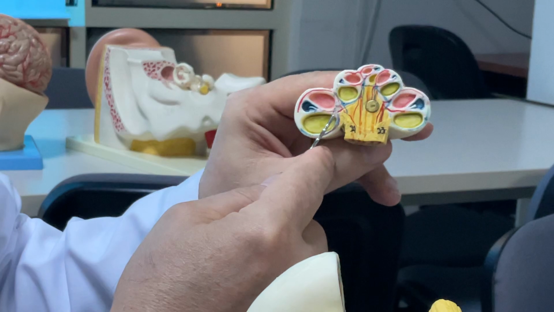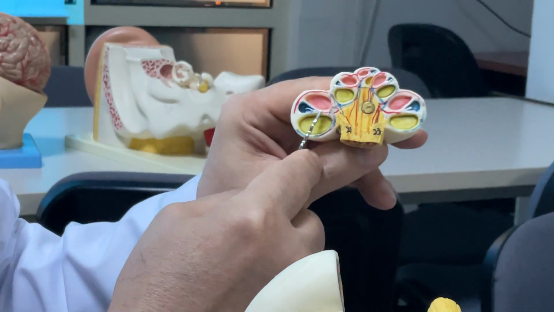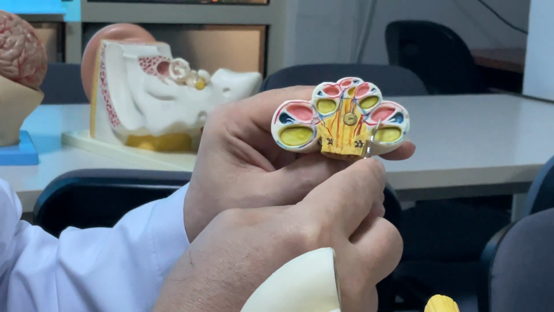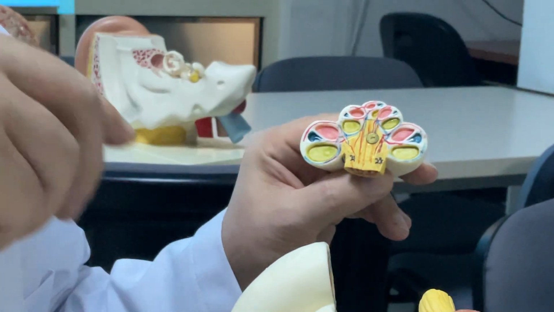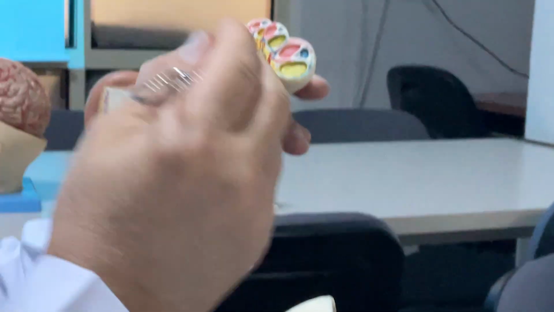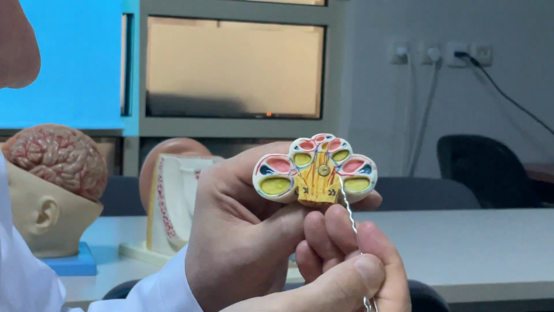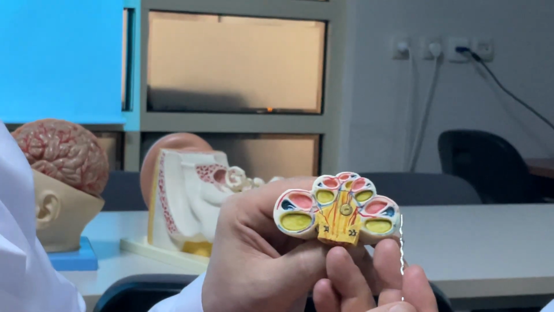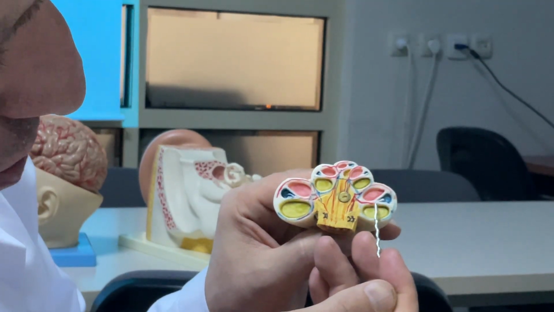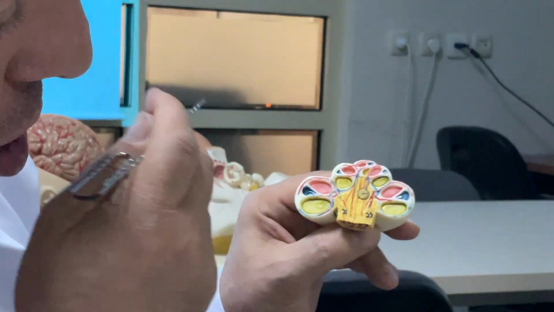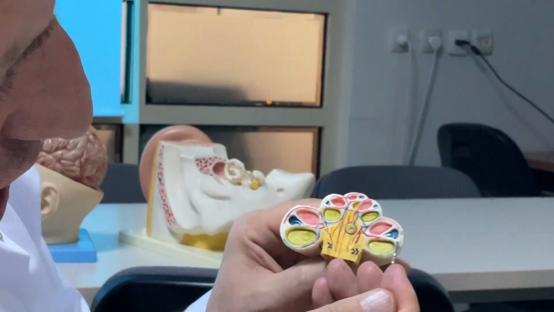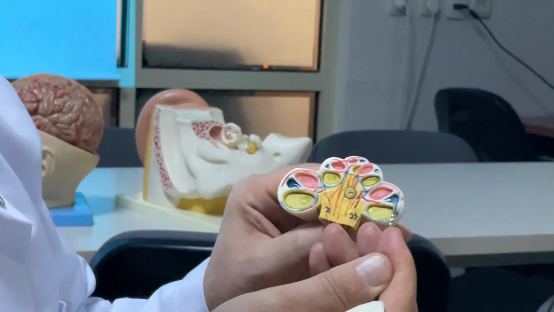Look at this one. This is the osseous spiral laminae, which also turns around the modiolus 2.75 times. This osseous spiral laminae does not reach the lateral wall of the cochlea. So the space between the tip of the osseous spiral laminae and the lateral wall of the cochlea, the basilar membrane closes there.